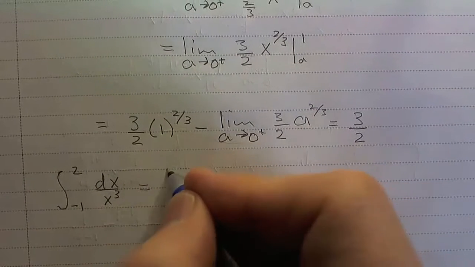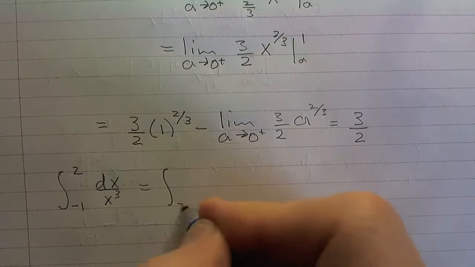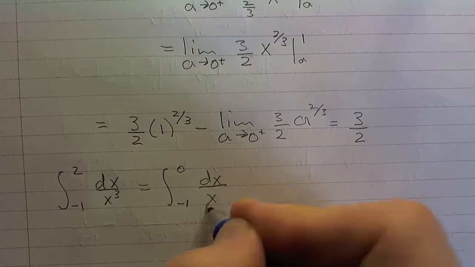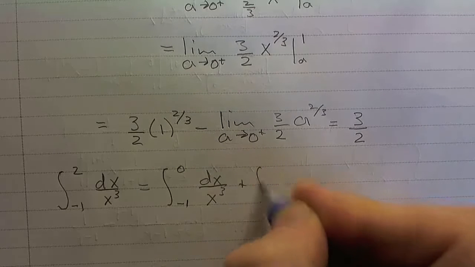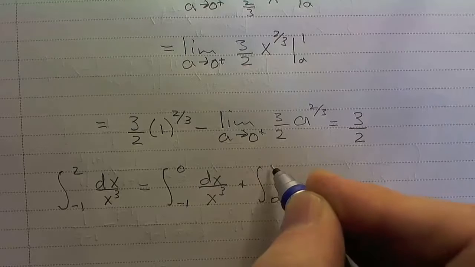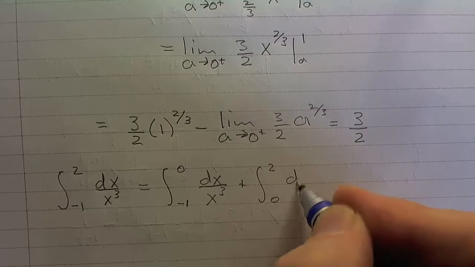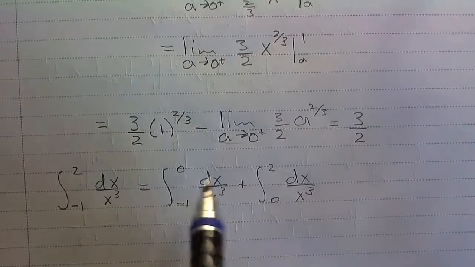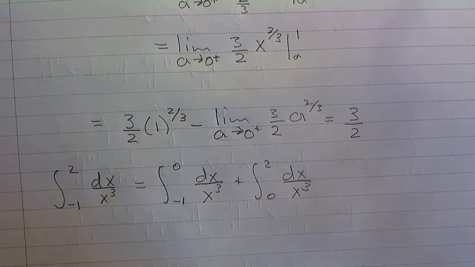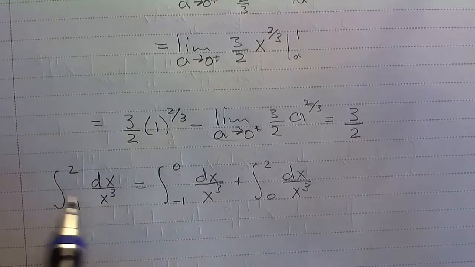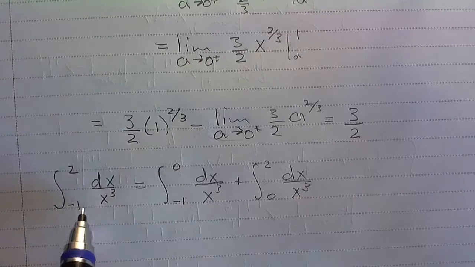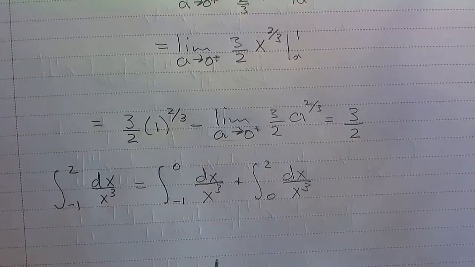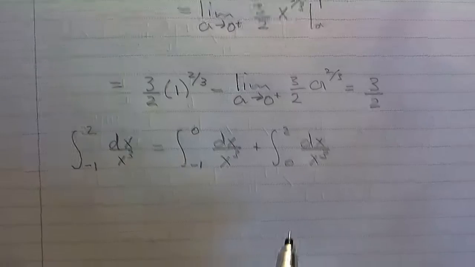We're going to split this up, and we're going to go from negative 1 to 0 of dx over x cubed, plus 0 to 2 of dx over x cubed. See? So I split it up so that the discontinuity does occur at the endpoint. I just split it up where the discontinuity occurred. It was at 0, so I went from -1 to 0, and then from 0 to 2. Okay, so let's see how this would work then.